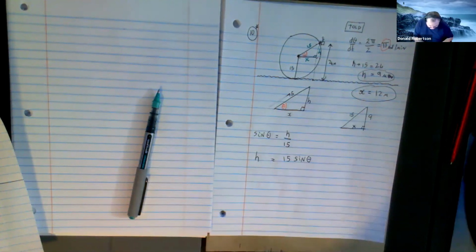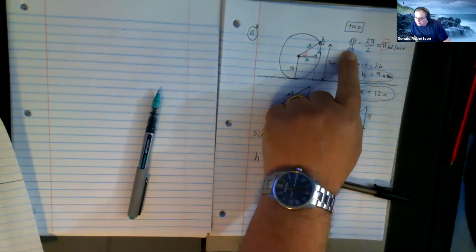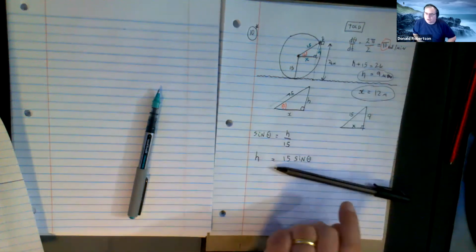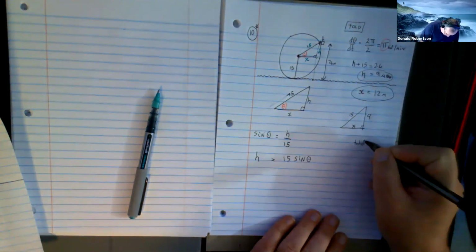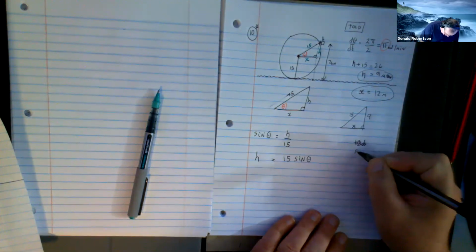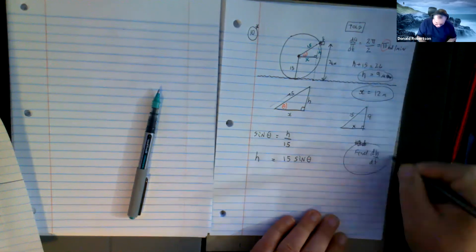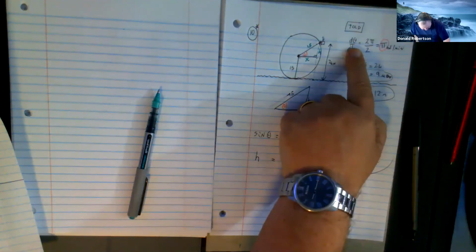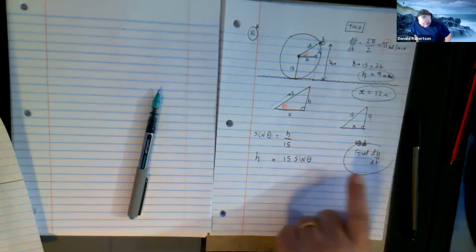And the reason: don't I know d theta by dt? Oh, and I forgot to put in what we're being asked to find. We're being asked to find dh by dt. And because I know d theta by dt and I'm being asked to find dh by dt, that's why I went this way.